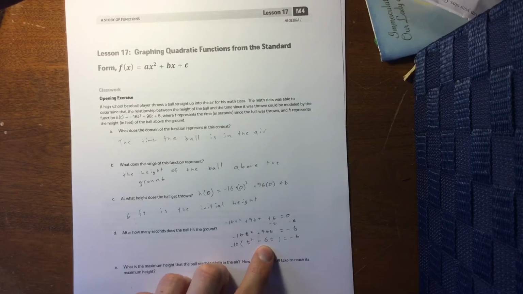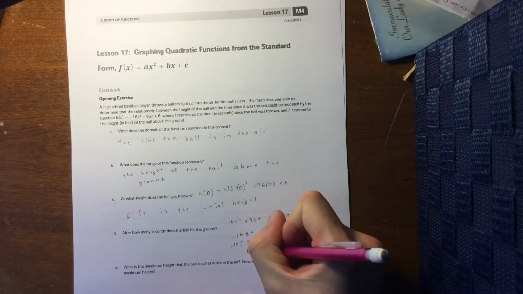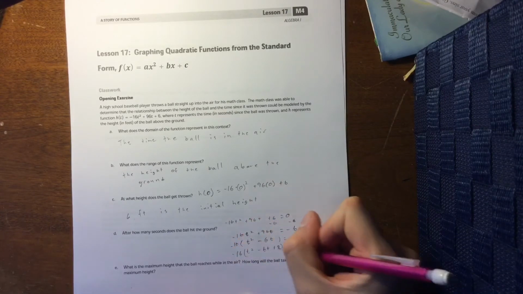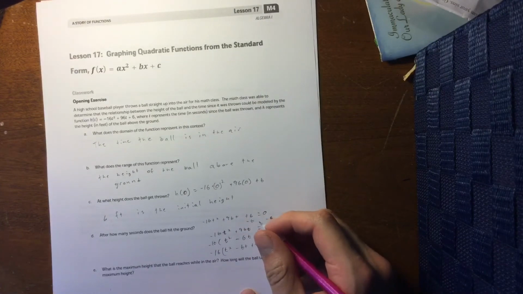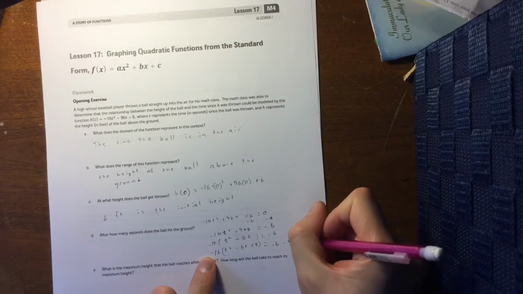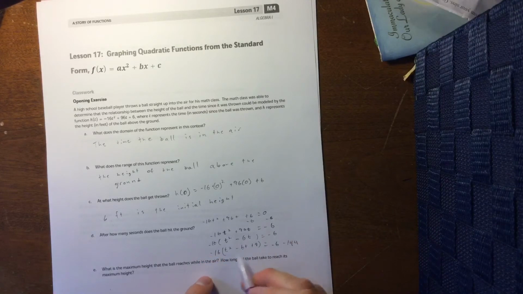Okay, so completing the square, if we take half of 6, we're going to get negative 3. Negative 3 squared will be 9, so we need to add 9 in here. So we have t squared minus 6t plus 9, with negative 16 outside, equals negative 6. But then we also need to add the amount that we added to this side to the other side. So 9 times negative 16 is going to be negative 144. That's how much we would have added to this side, so then we also have to do it to the other side.